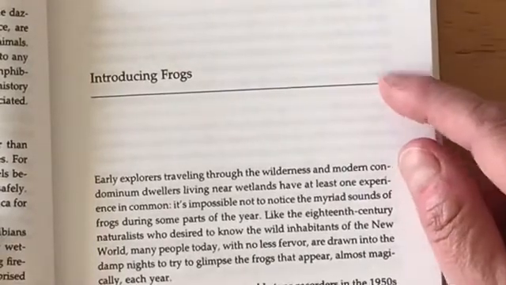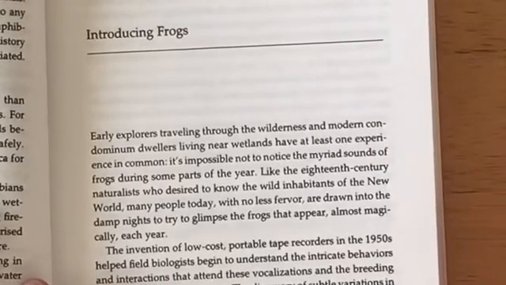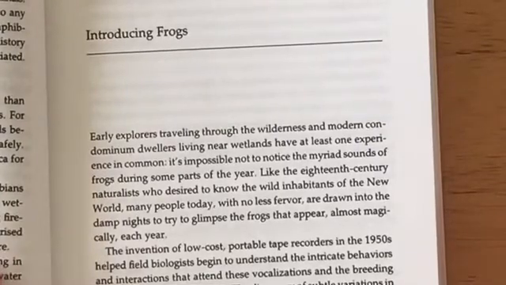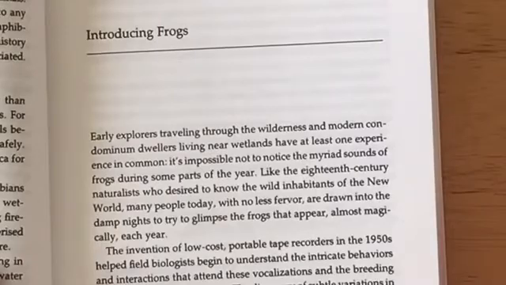It's called Introducing Frogs. Early explorers traveling through the wilderness and modern condominium dwellers living near wetlands have at least one experience in common. It's impossible not to notice the myriad sounds of frogs during some parts of the year. Like the 18th century naturalists who desired to know the wild inhabitants of the New World, many people today, with no less fervor, are drawn into the damp nights to try to glimpse the frogs that appear, almost magically, each year.